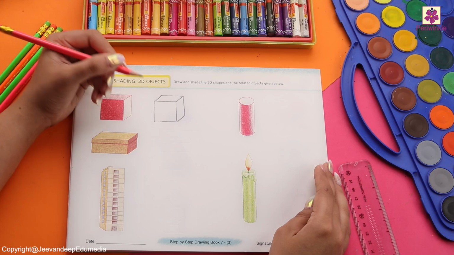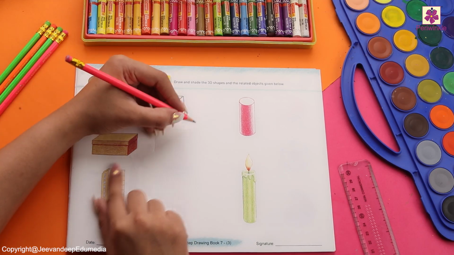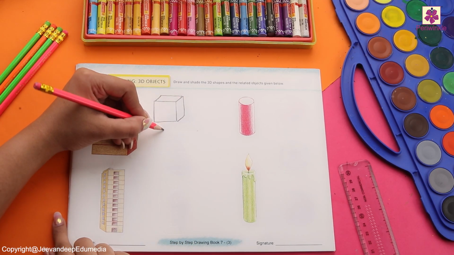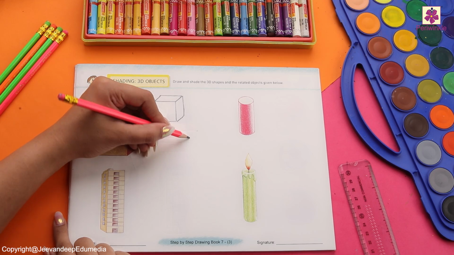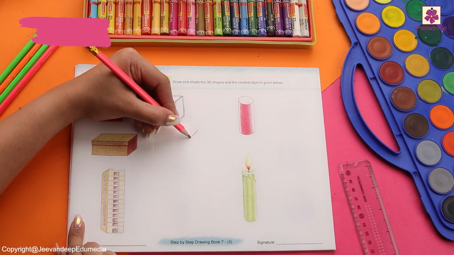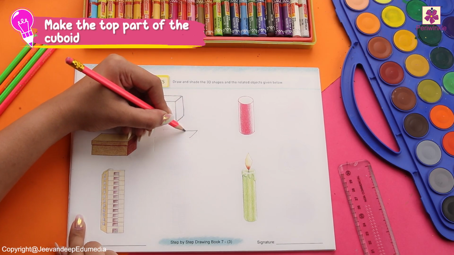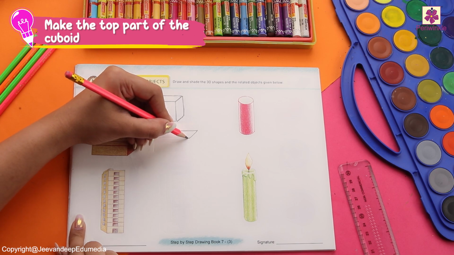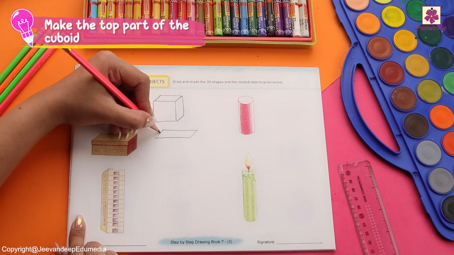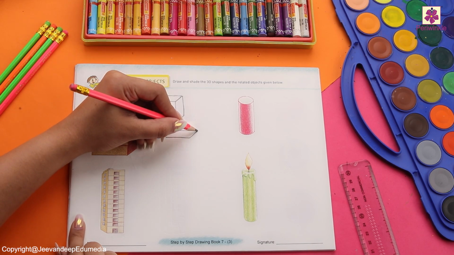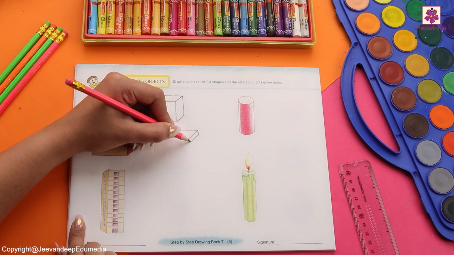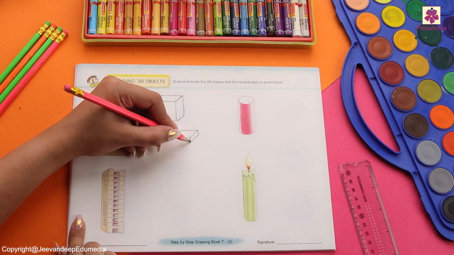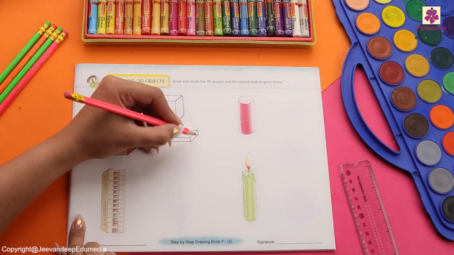Once we are done with that, we will start by making the next one, which is a cuboid, and it is a box. Let's make this slowly and nicely. Make the side part of the box. Yes, of the lid, and after that, make the bottom part.